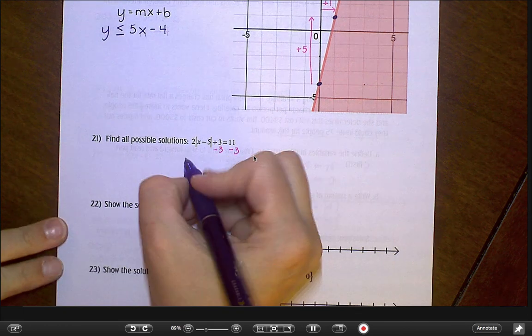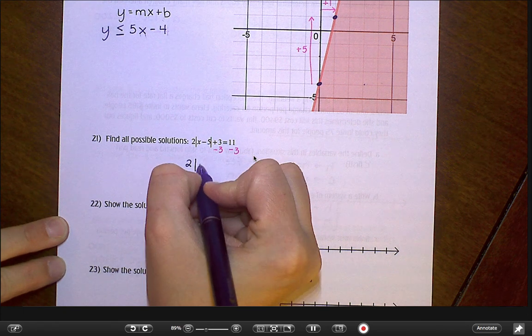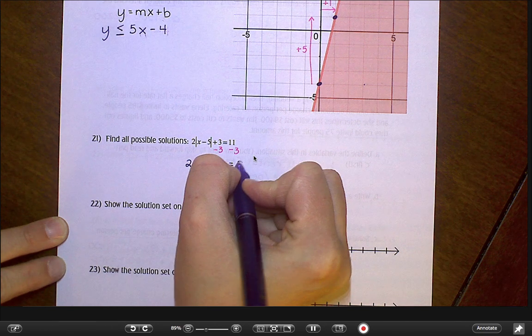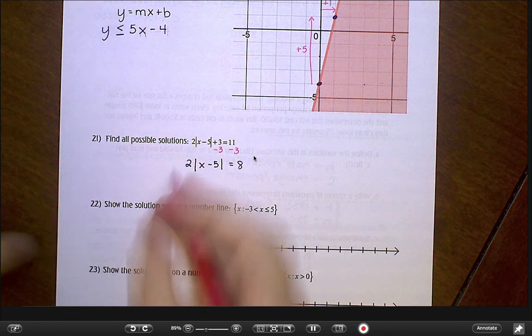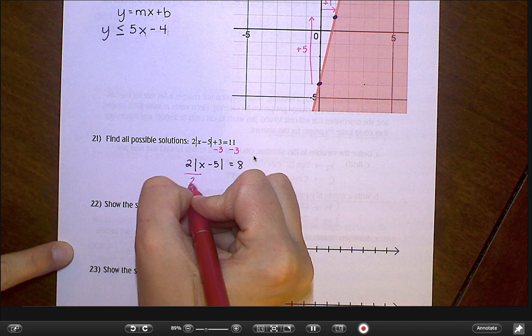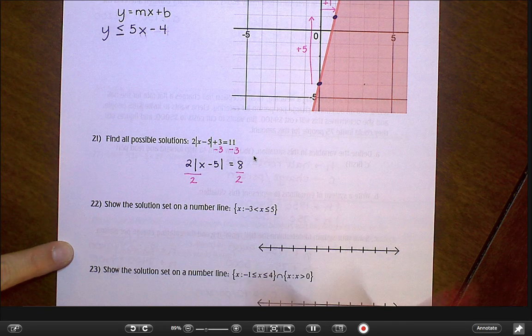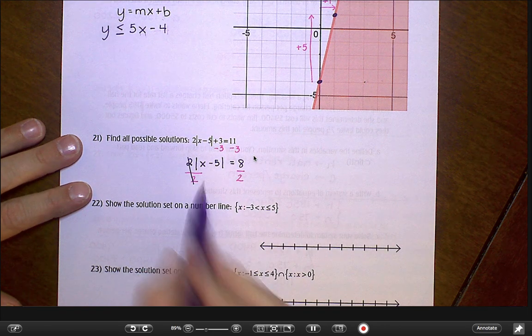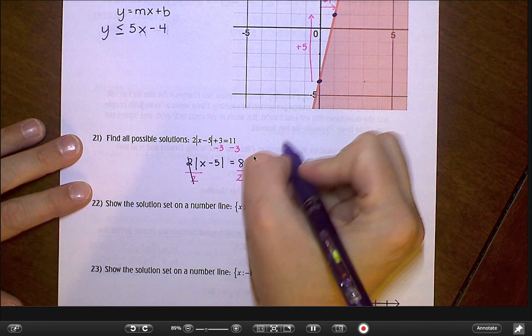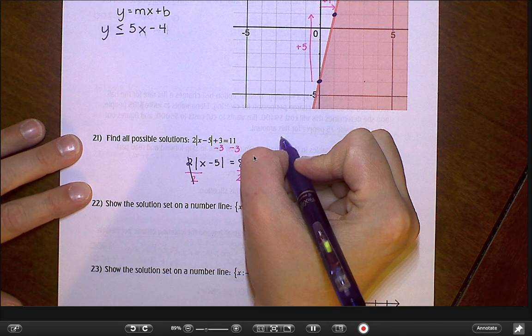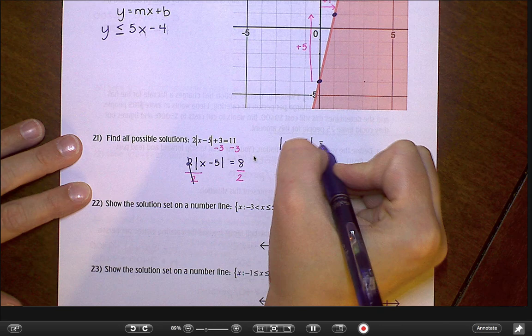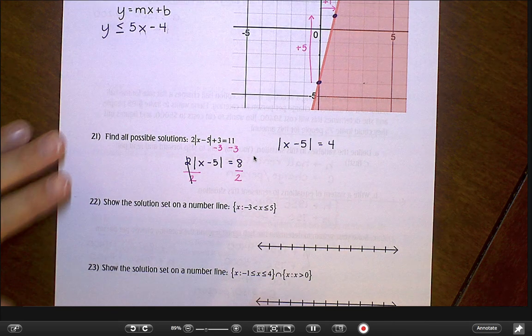And that leaves me with 2 times the absolute value of x minus 5 equals 8. And then I'm going to divide by 2 on each side. And I really, really encourage you to take the time to write what this next step actually looks like. This says, and I'll write it over here, absolute value of x minus 5 is equal to 4. And then think about what this is saying.